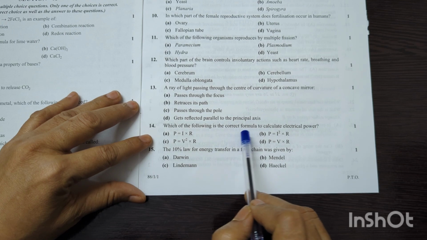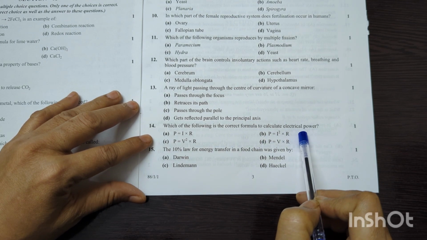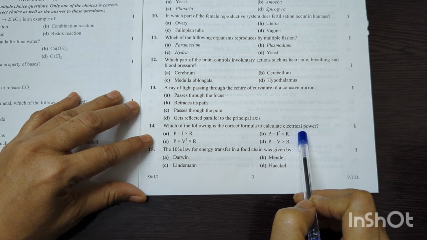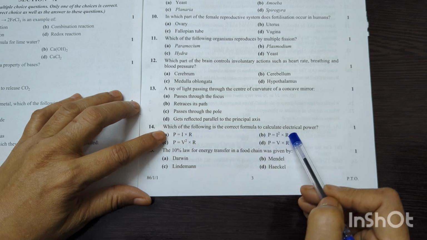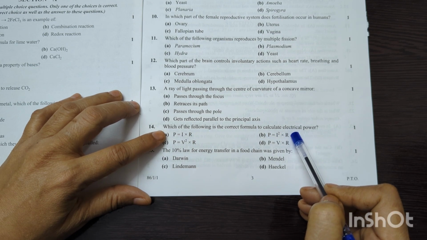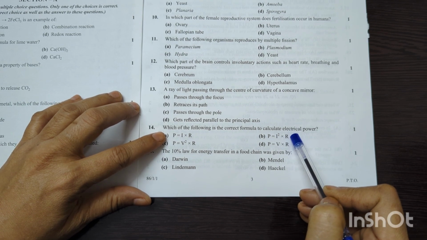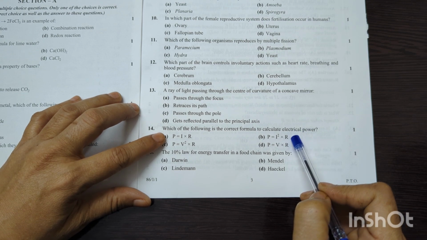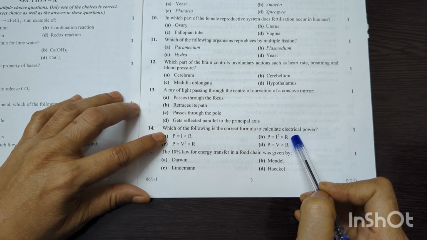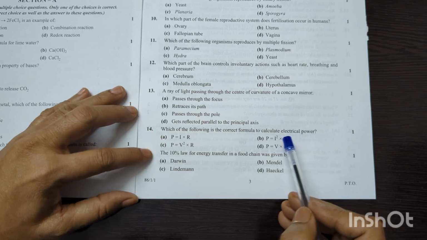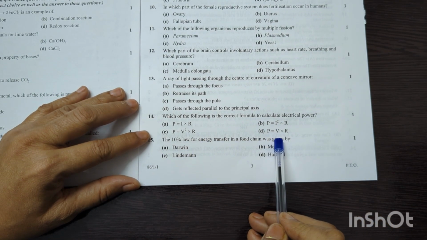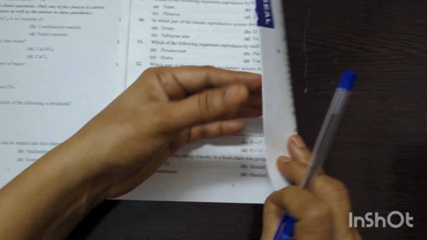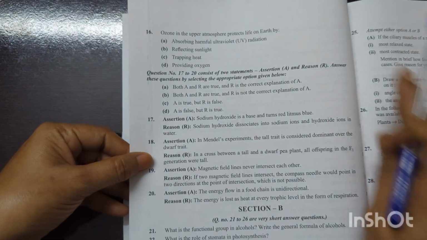Which of the following is correct formula to calculate electric power? Electric power formulas are VI, V square by R and I square R. So IR, no. This one, option B. I square R. Electrical energy is I square RT. Power is energy by time. So time cancels and you have option B. 10% law for energy transfer in food chain is given by. Look into this. I'm not sure of this. Let's go to the next set of questions.